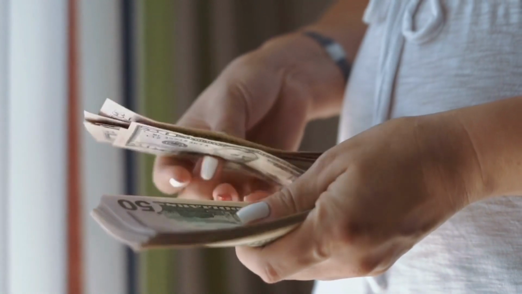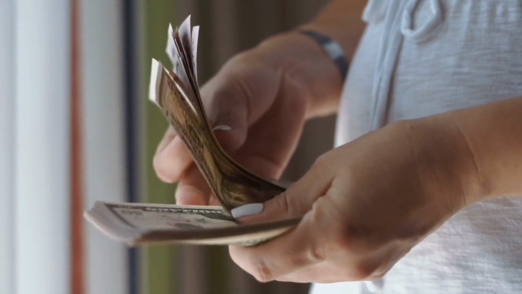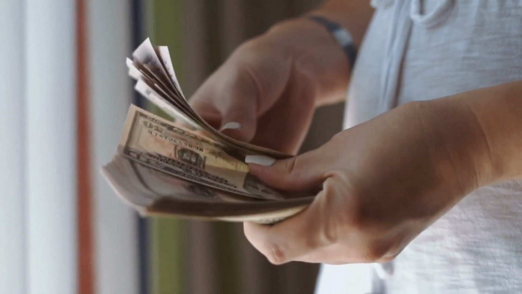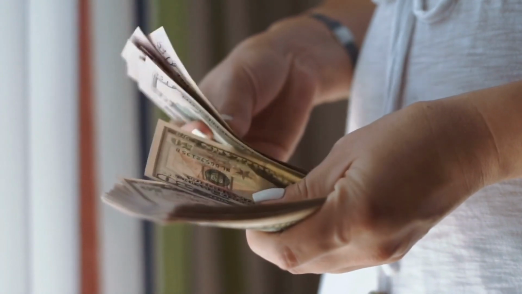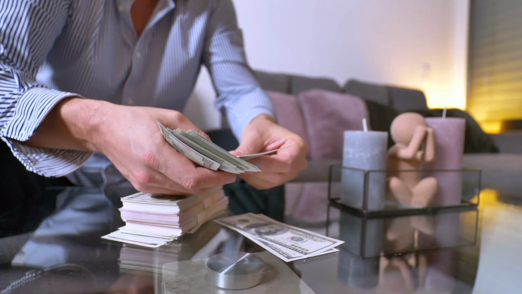Liquidity ratio. Liquidity ratio is the amount of cash you have compared to your liabilities. It's important to track your liquidity ratio to make sure you have enough cash to cover your bills.